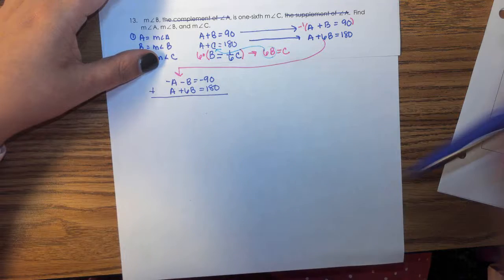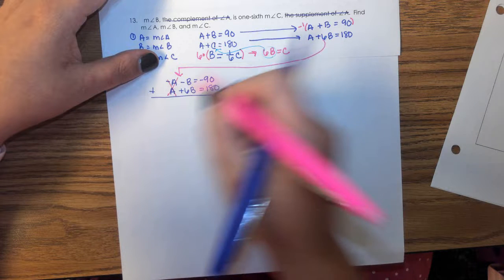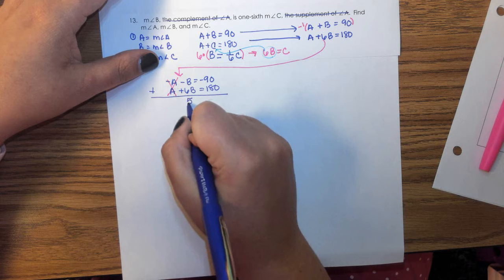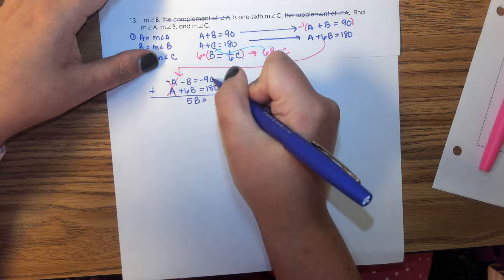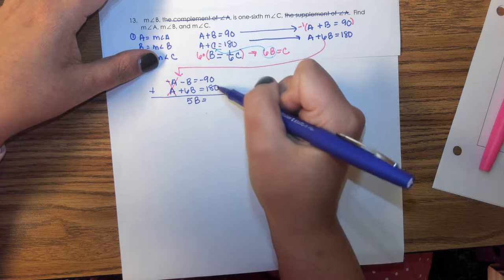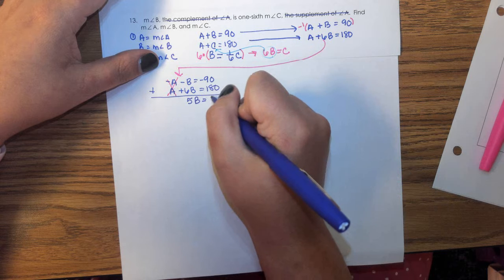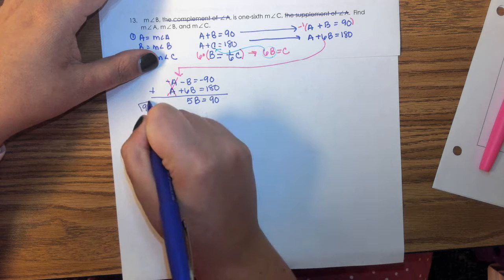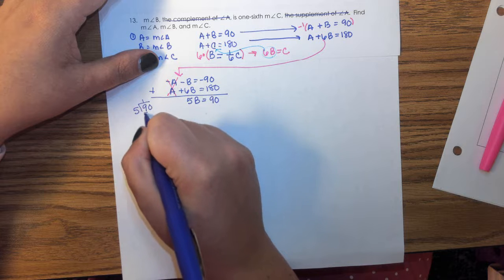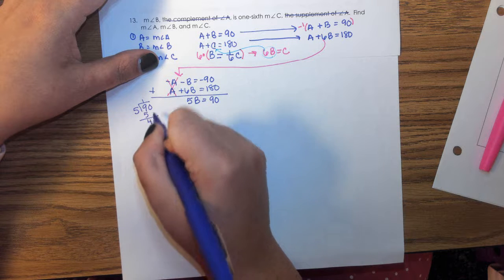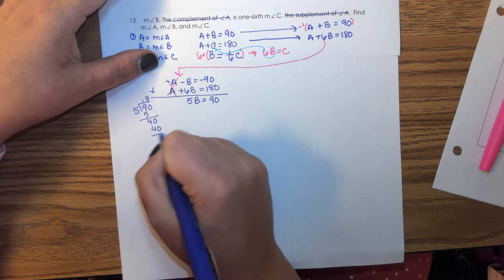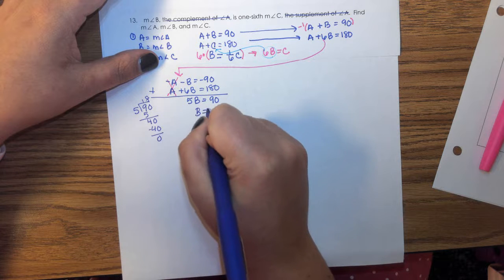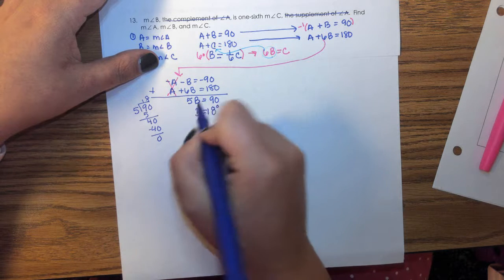The A's will cancel because they're opposites. -B plus 6B is 5B. And then -90 and 180 together is just 90. So when I divide that by 5, okay, it looks like B will be 18, and that will be 18 degrees.